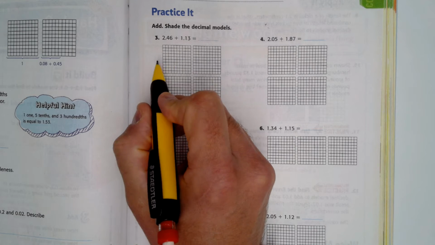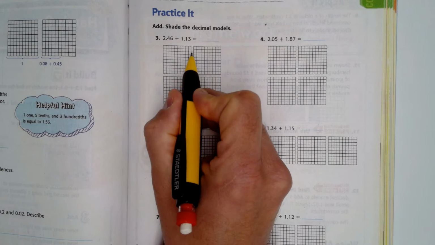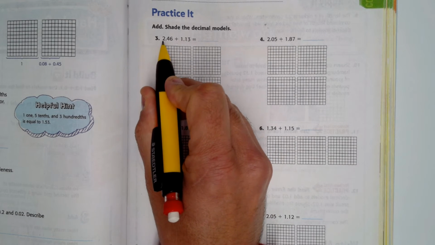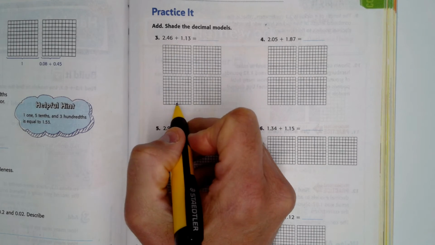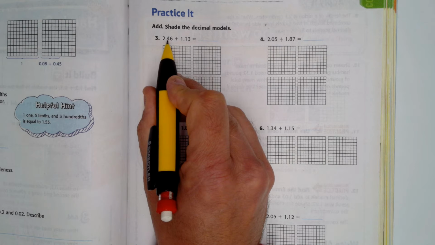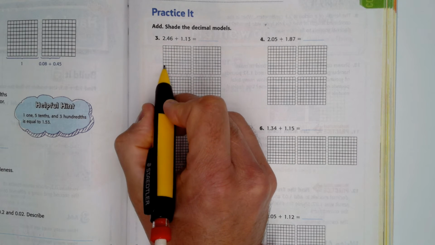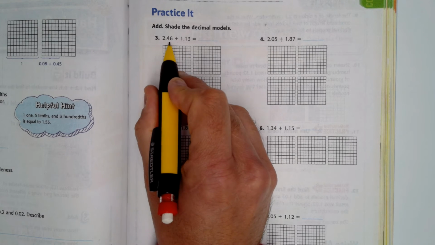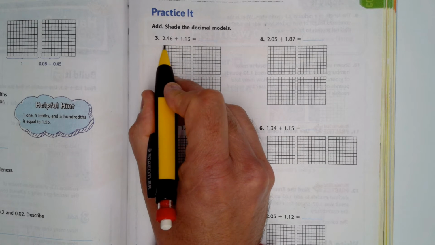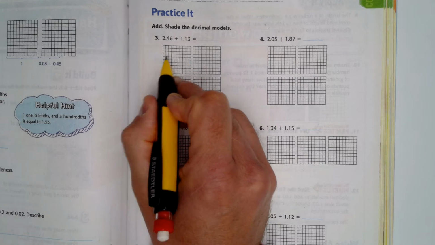So it's important to remember that every giant square like this is equal to a 1. So this is 2 of them. So I would shade in 2 whole things here. This one, I'd shade in 1 whole thing here. And then each tenth is 1 row of the 1. That's a tenth of 1. Each hundredth is 1 square within that 1.